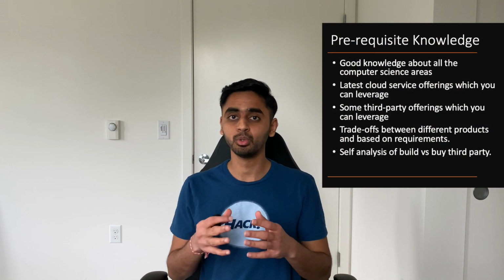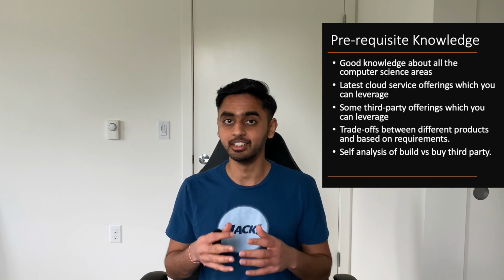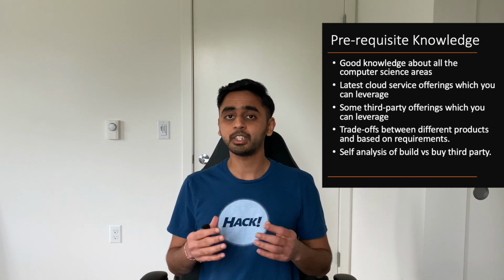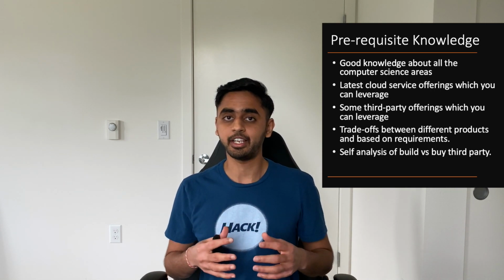I know this step is complex and a bit tricky, but there are a few things which can help you go through this step easily. The first thing is knowledge of most of the things in the computer science area. If you have studied computer science, there are a lot of things which can help you through this step.